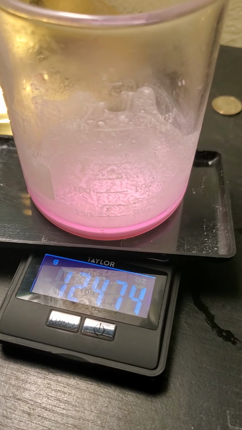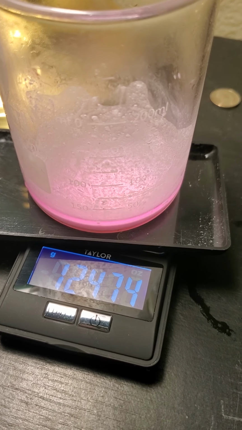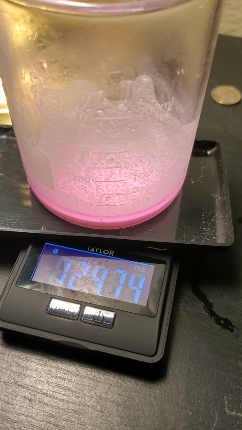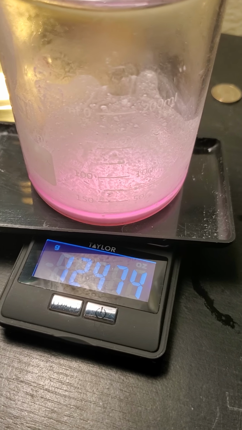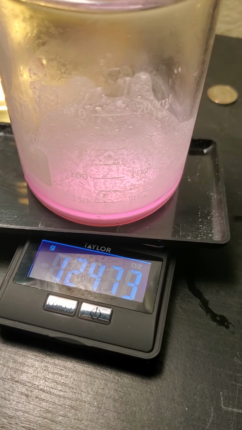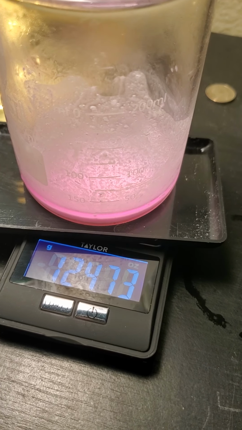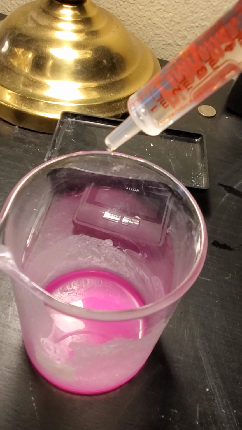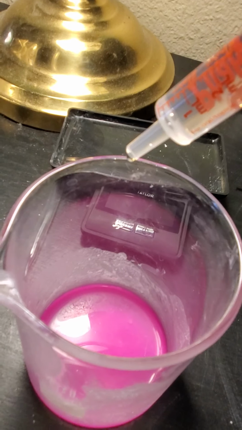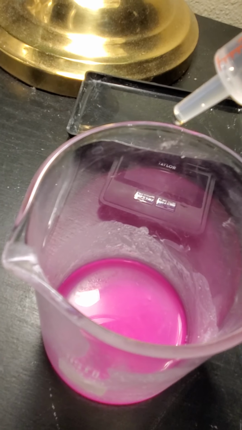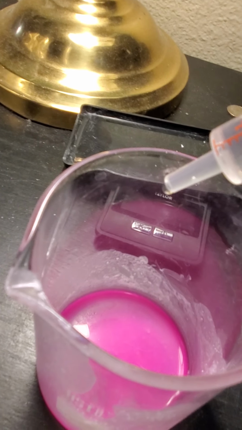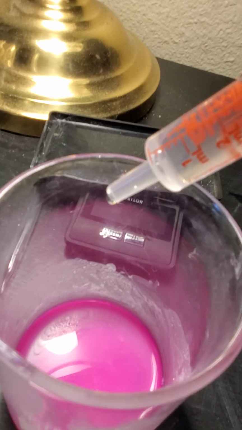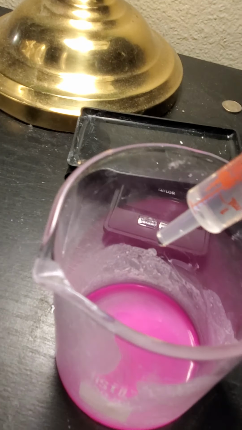Okay, I didn't mention before, but the weight before adding the eggshells was 124.60, and now it is sitting at 124.73. Okay, and now I add the 0.1 molar solution of the hydrochloric acid to our calcium hydroxide and calcium carbonate solution. Okay, here we go.